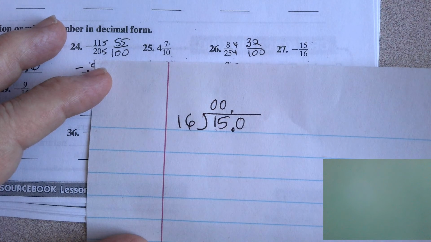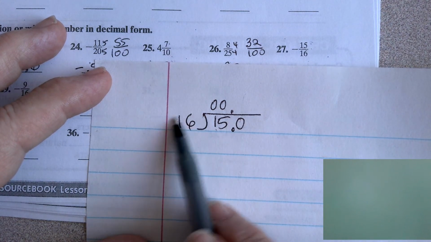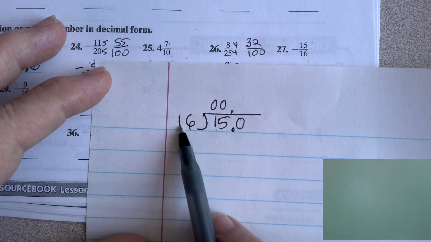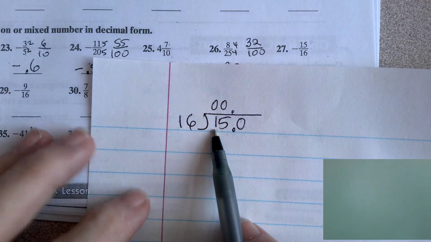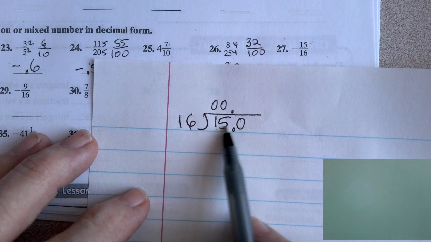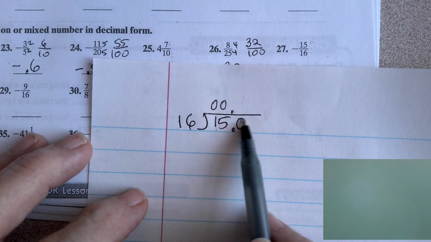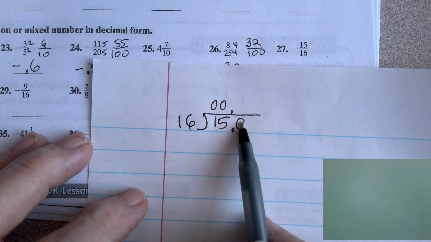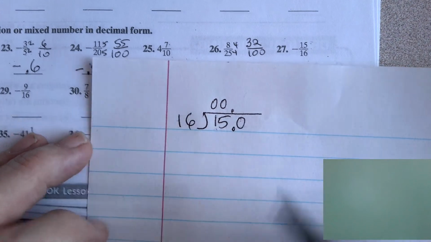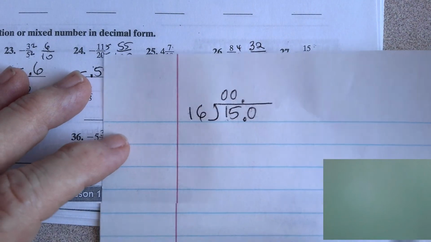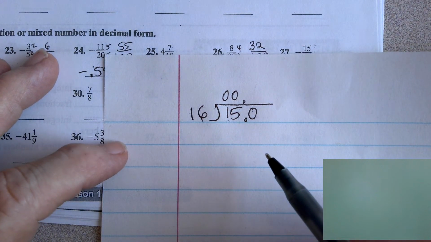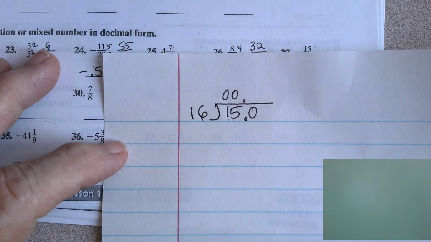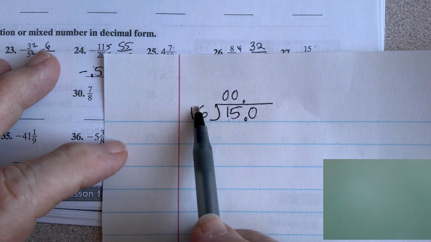So let's take a guess. If this were a 20, there'd be 5 20s in 100, and maybe about 3 more if this were a 60. So that was 5 and 3, what's 5 and 3? 8, right? Yes. I'm kind of rounding this to 20, or there's another way.